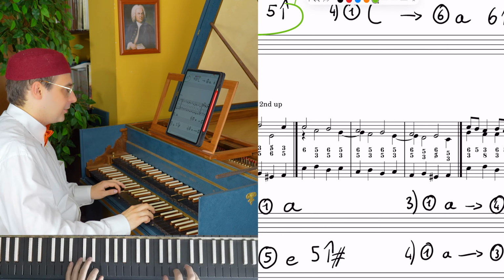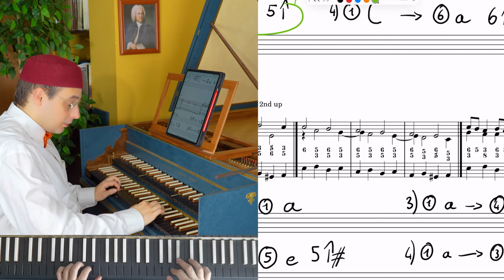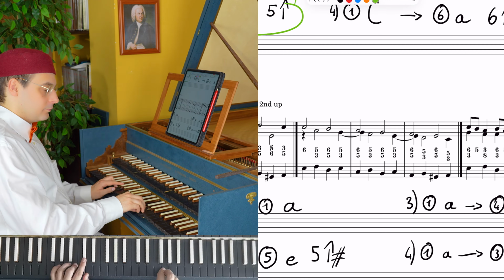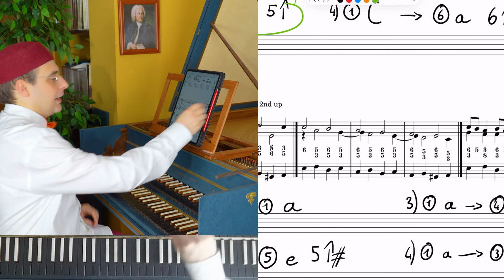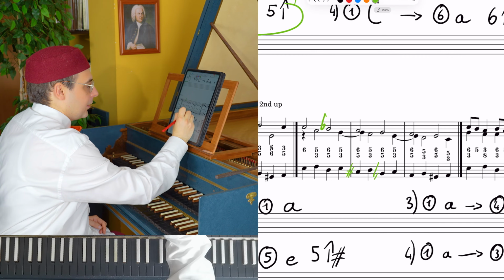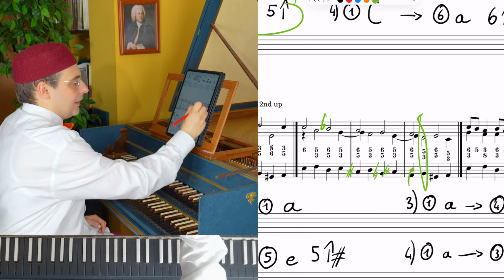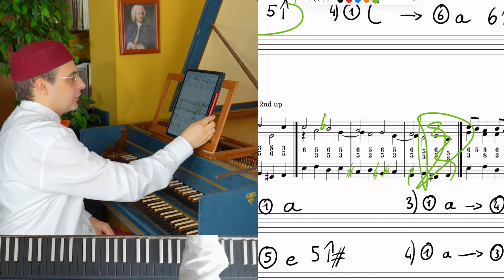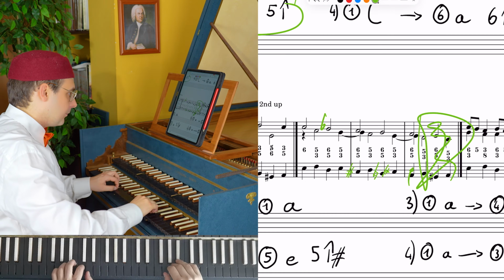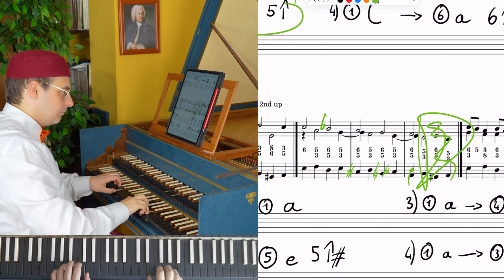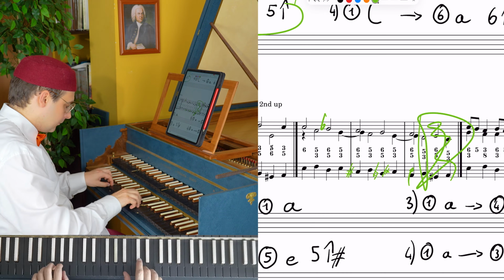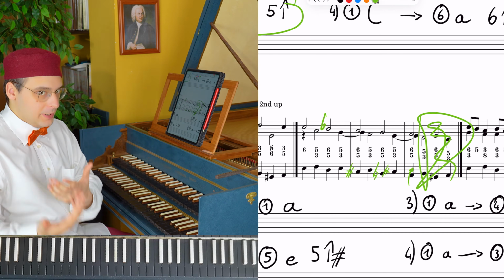Let's play the structure. In other words, flat here, sharp, natural, sharp, and then D. And then after this, cadence to D minor, counterpoint cadence in this case. For example, Exposition.